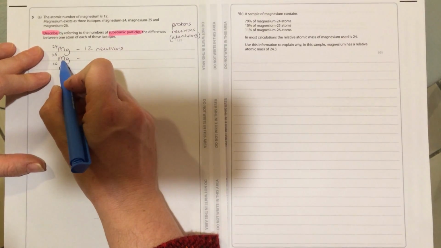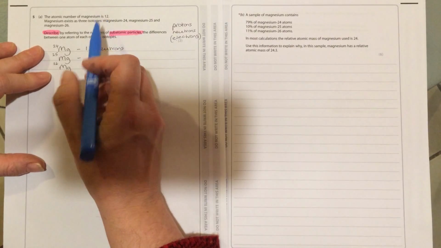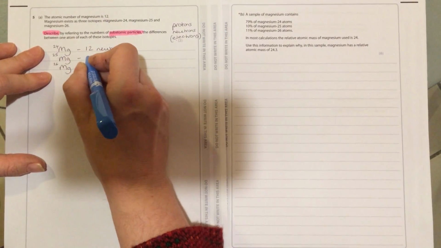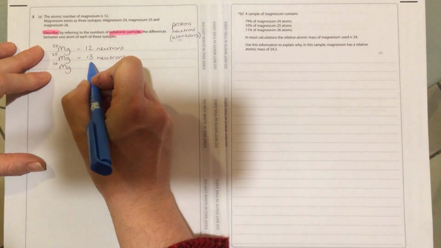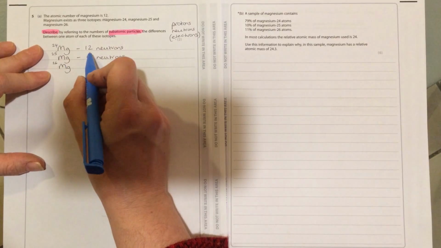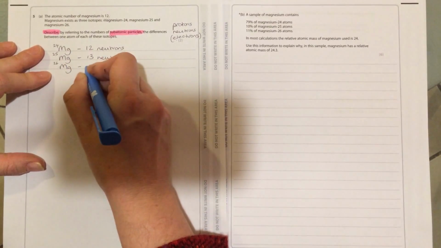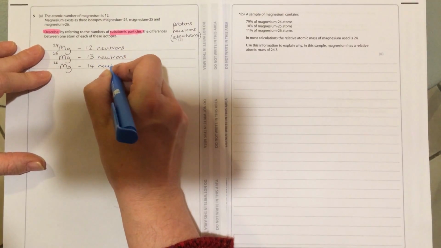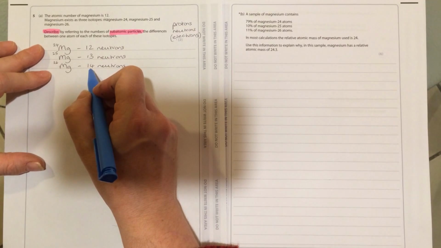Magnesium 25 is also magnesium, so it also has an atomic number of 12, so it has 12 protons, but here it's slightly heavier, so it must have 13 neutrons, because 12 plus 13 is 25. And then magnesium 26 again has 12 protons because it is magnesium, which means that it has 14 neutrons because 14 plus 12 makes 26.